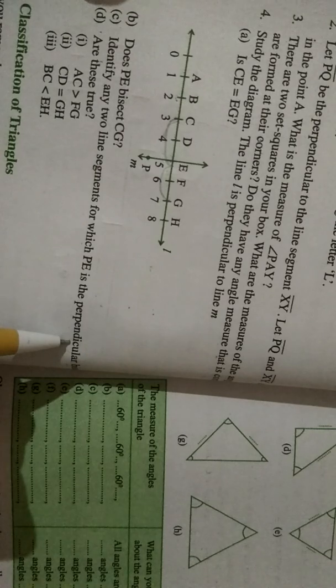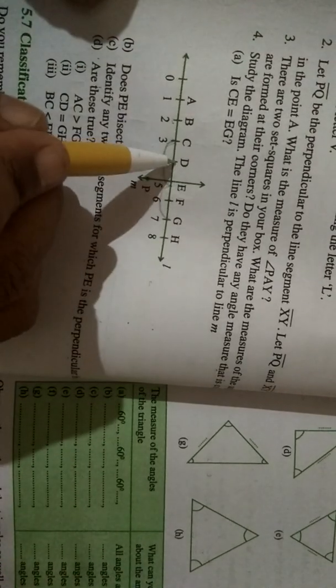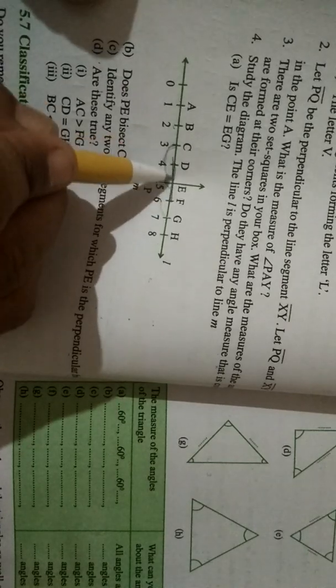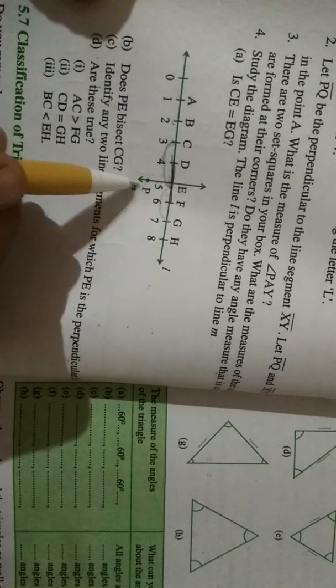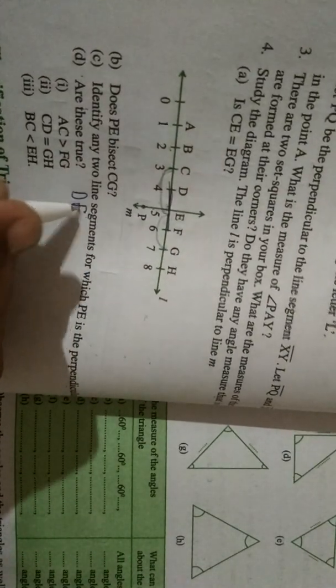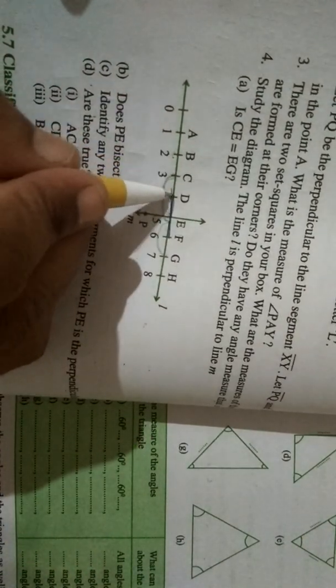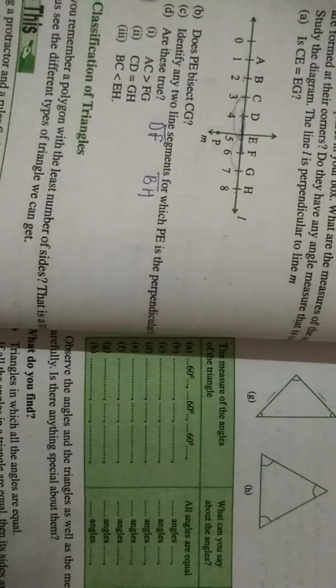Now children, question C is: identify any two line segments for which PE is the perpendicular bisector. Now perpendicular bisector means what children? Cutting into two equal parts. Now if you see this line segment DF, for this PE is the perpendicular bisector. And BH, see 1, 2, 3, 1, 2, 3. The answer to C is: BH and DF are the line segments for which PE is the perpendicular bisector.